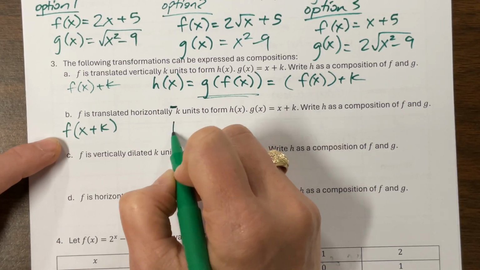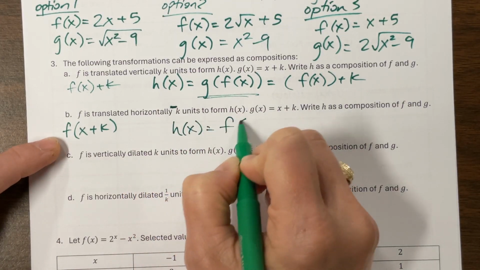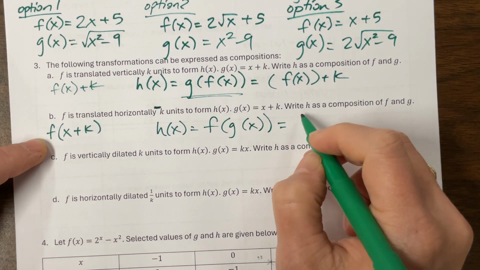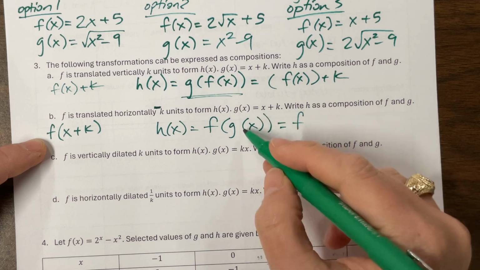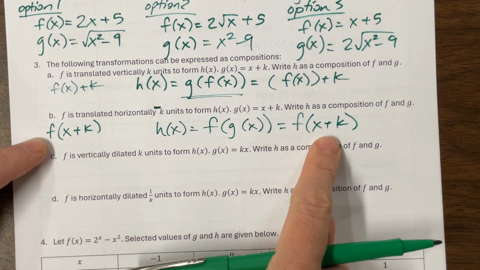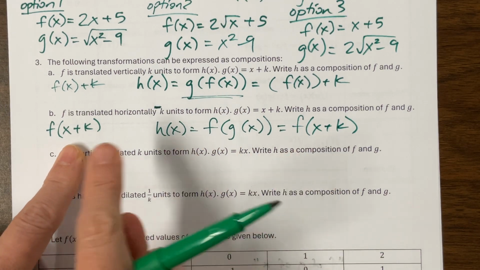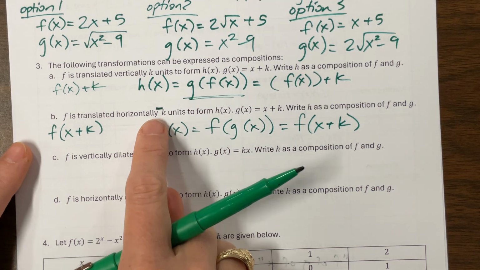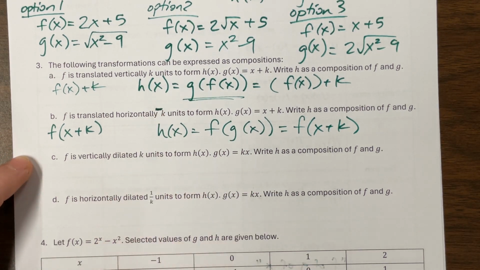This is saying this h of x would be equal to f of g of x. So it's f of g of x, which is equal to x plus k. When I plug g into f, this is what I get, and that's what I wanted with a shift. As I was writing this, I was struggling, but I think this should have been a negative k.